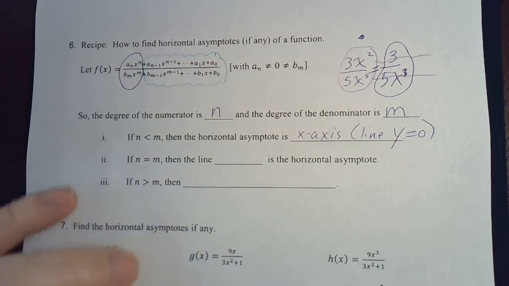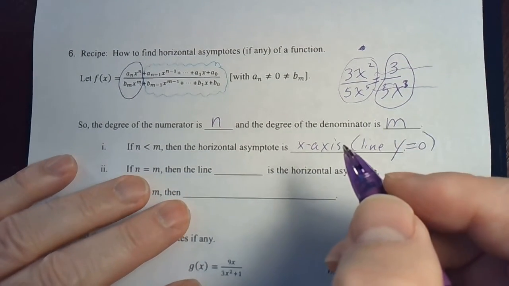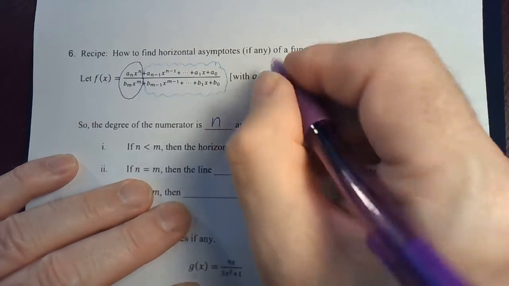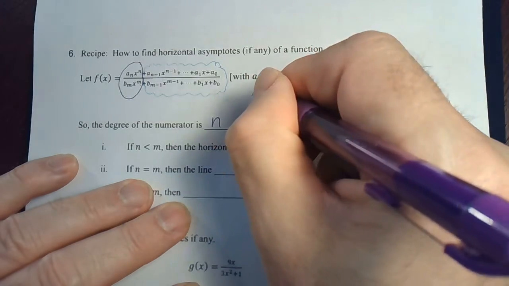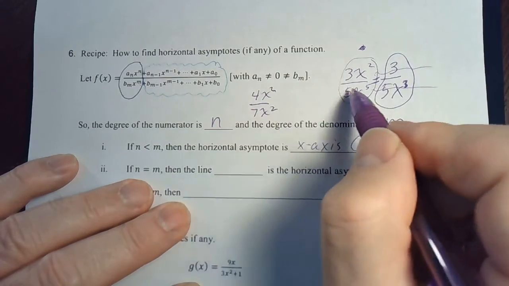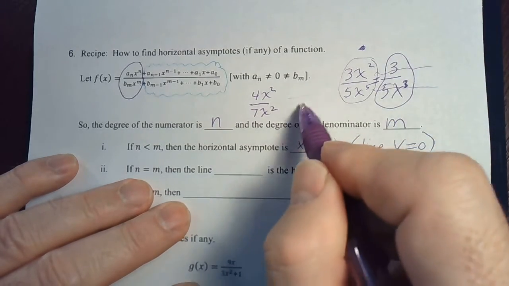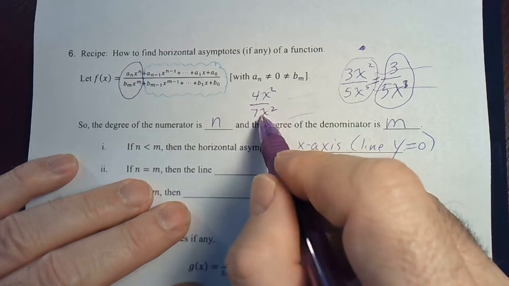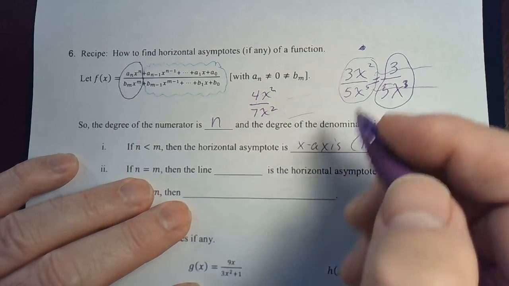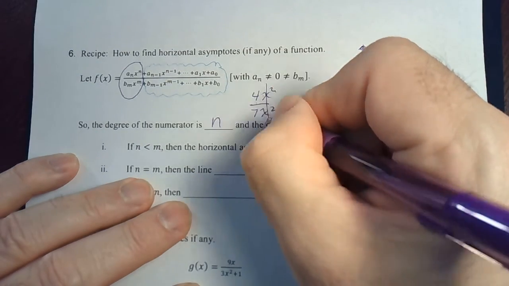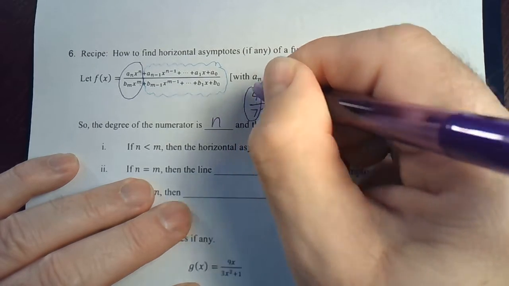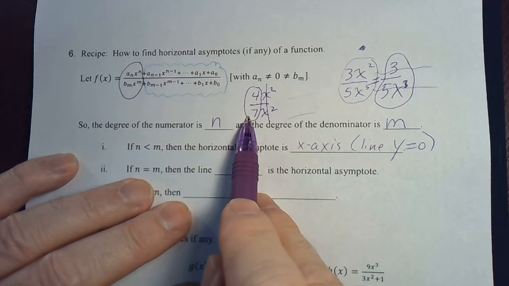Well, now suppose they're equal to each other. n and m are equal to each other. So maybe let me do a different example. I'll do something like 4x squared over 7x squared, and we're ignoring the rest of the polynomials. These are the leading terms. Well, notice that the x squared over x squared just cancels, right? So this fraction is what the height of the function is going to, 4 over 7.